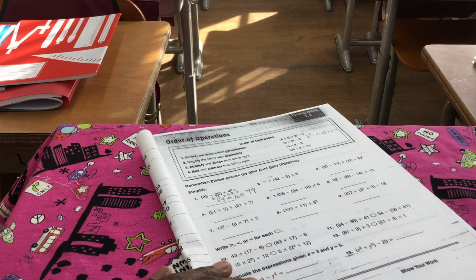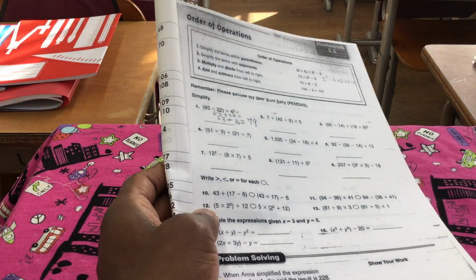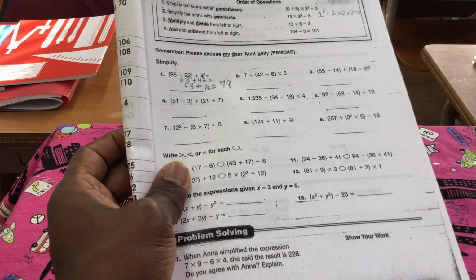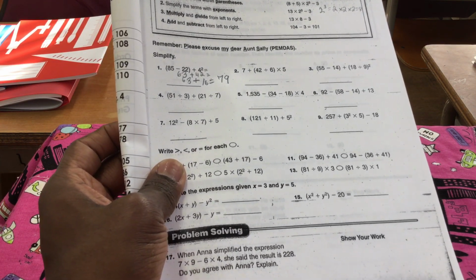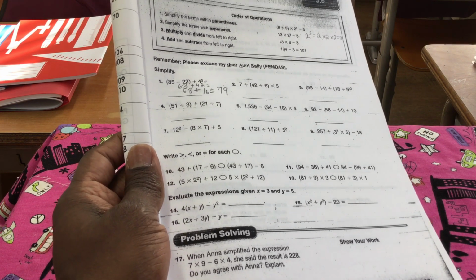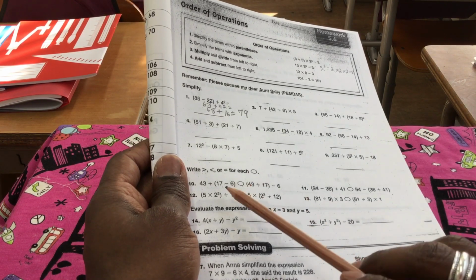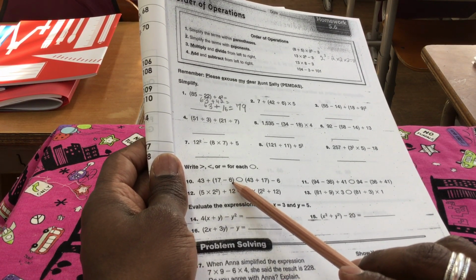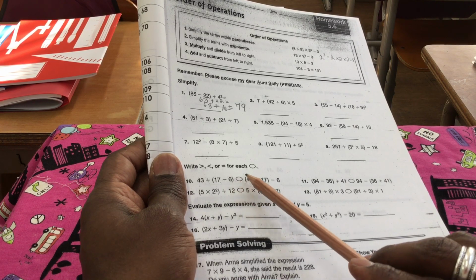Now, let's do another example. Let's look at the second part, where it says write greater than, less than, or equal for each. Let's look at number 10. 43 plus 17 minus 6 in parentheses.